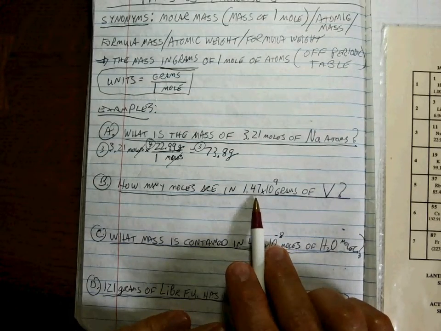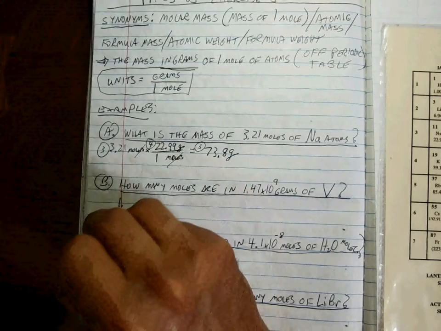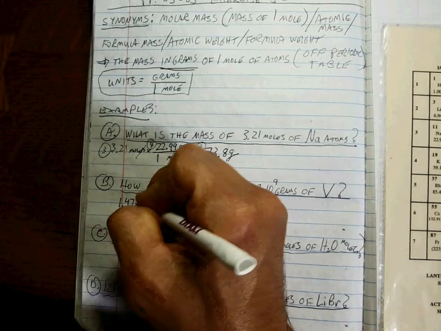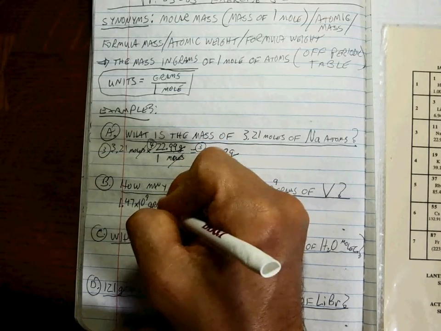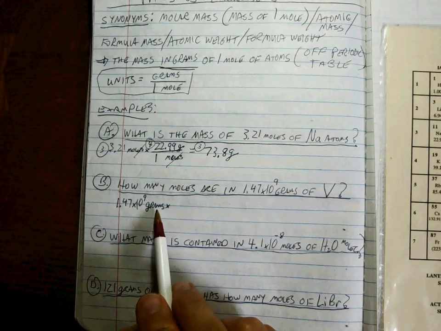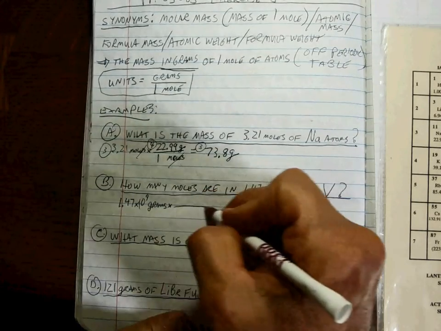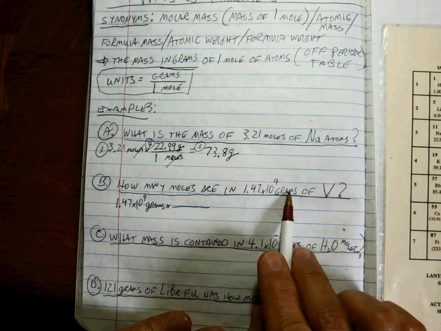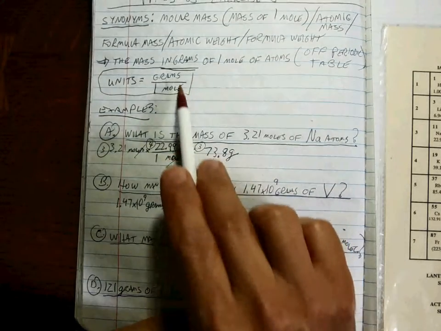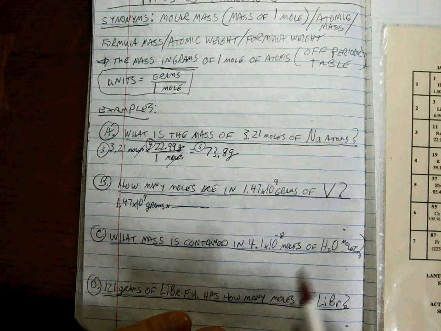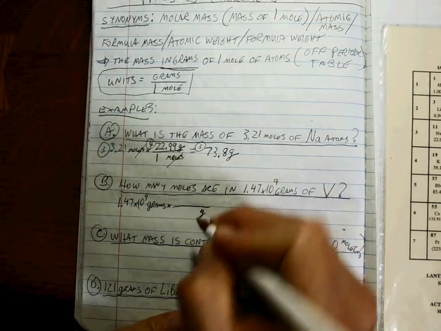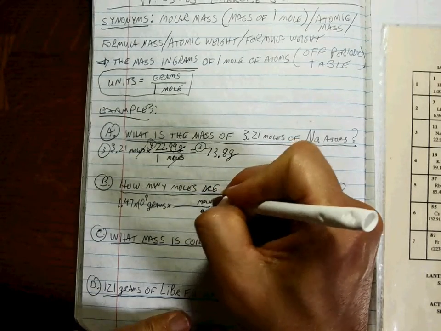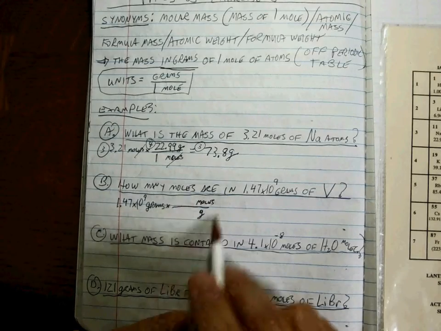How many moles are in this many grams? Well, we've got one number. Let's start with that one. Including the units, if we have grams on the top, the relationship between moles and grams, or moles and mass, is found here. On the periodic table, we're looking at V, which is vanadium. Grams goes on the bottom, moles goes on the top. That's a direct relationship. One conversion factor.